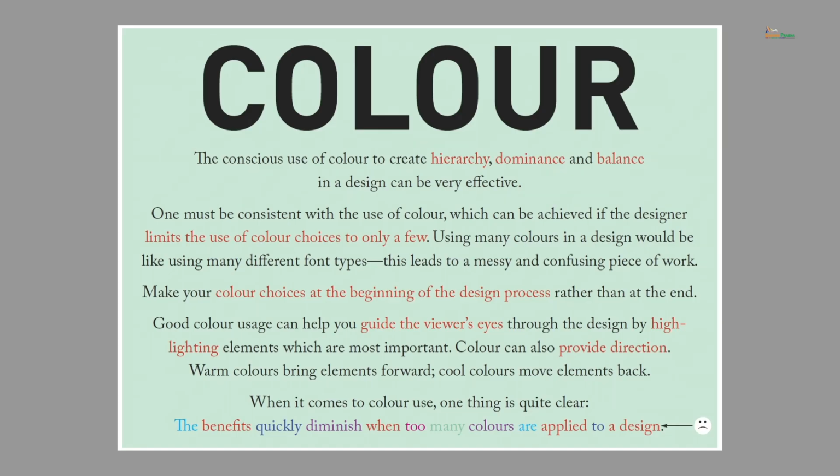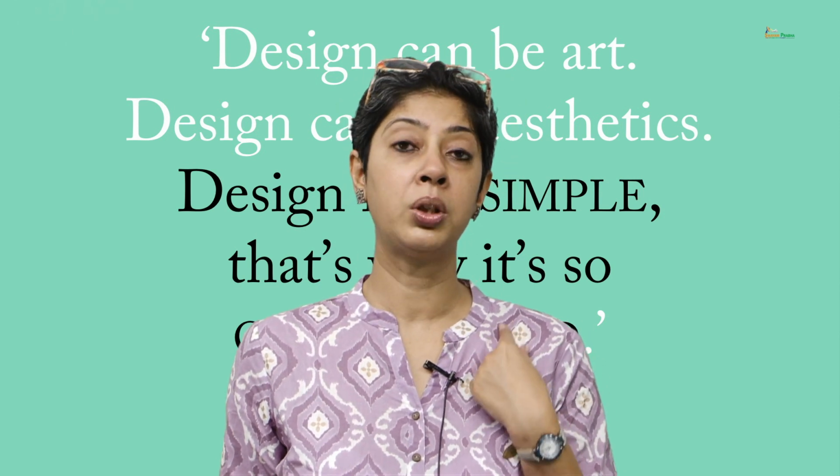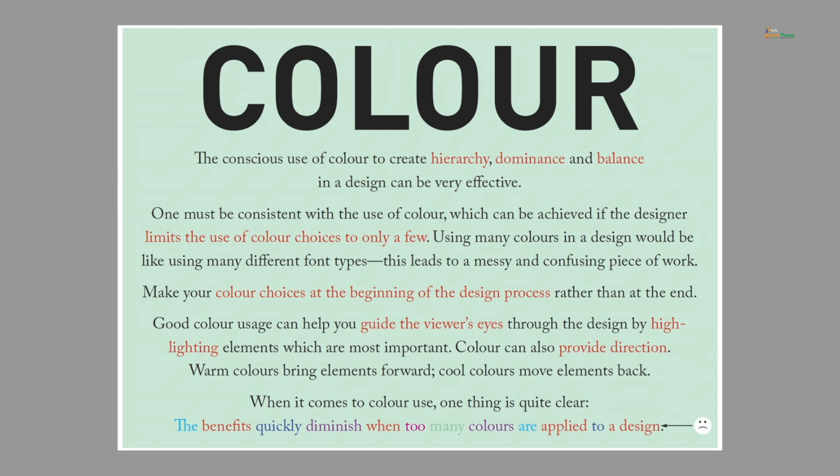When it comes to color use, one thing is quite clear: the benefits of color use quickly diminish when too many colors are applied to a design. You can see the very last line of this slide, which is very annoying to read. It's too much. The colors are not working with each other. They are not even working with the background. I would much rather prefer the rest of this particular slide, which is just working with black and red against the very pale green that I have used. So again, never too many colors and never too many typefaces.